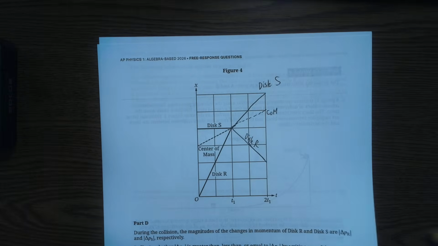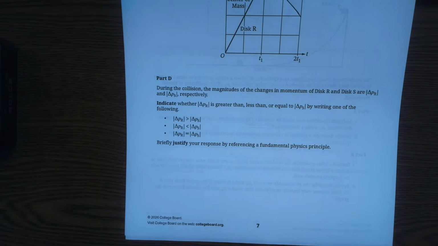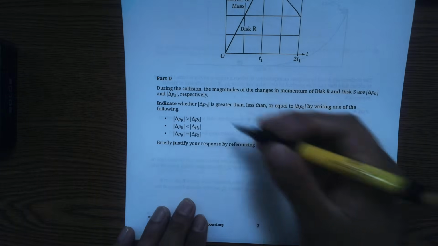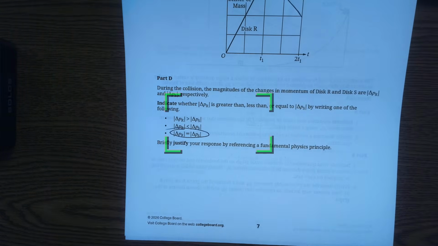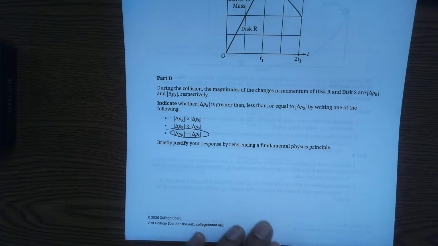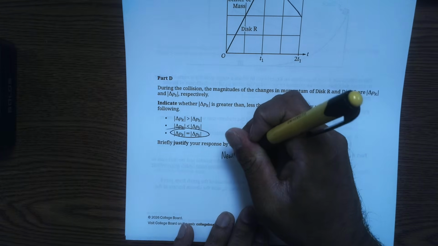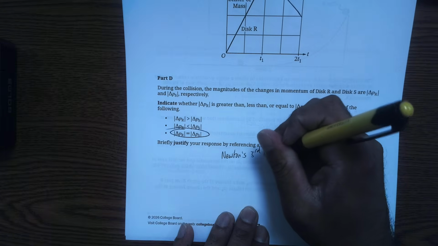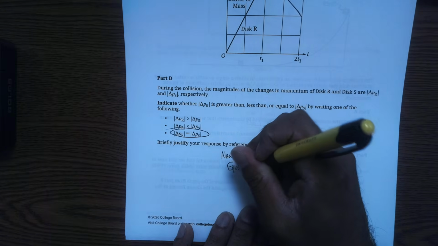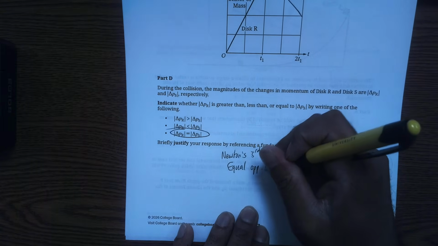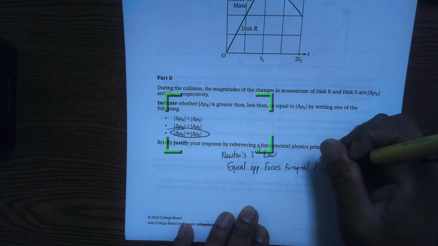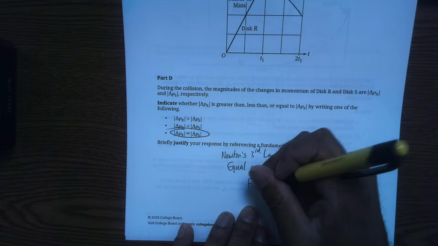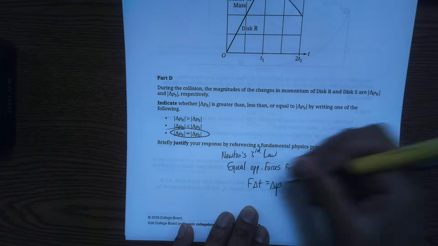So there you go. During the collision, the magnitudes of change in momentum, indicate whether they're one of these, they're equal. It's essentially always equal if it's two objects in a collision. So then that's going to give you Newton's third law. We have equal opposite forces for equal time, and we know that F delta T equals change in momentum.